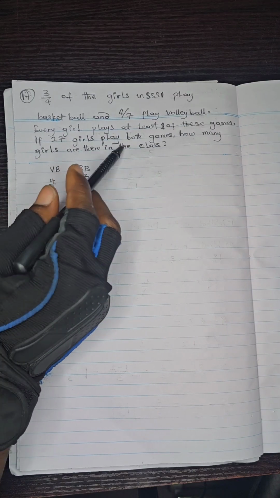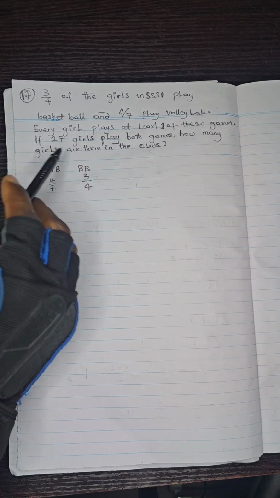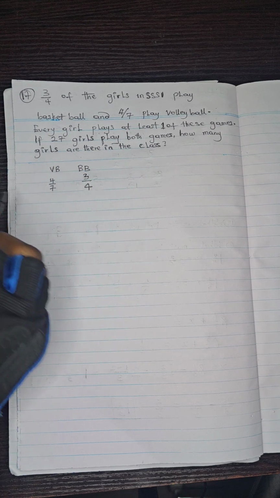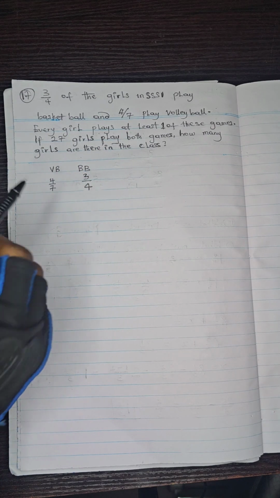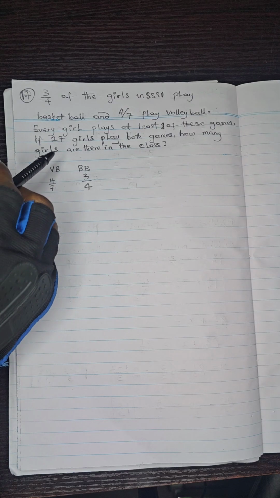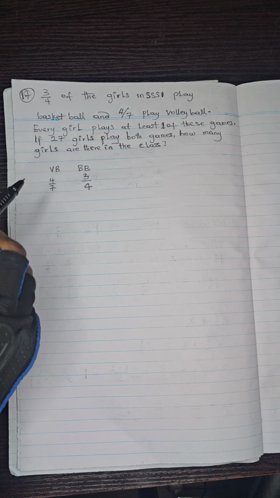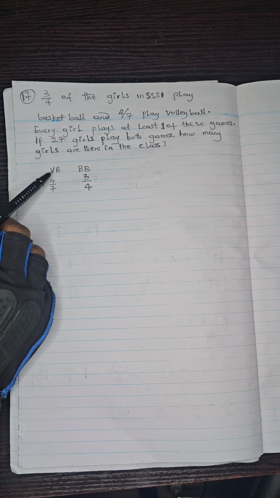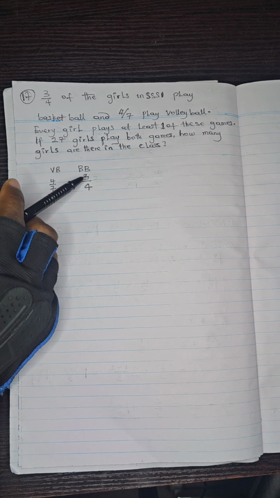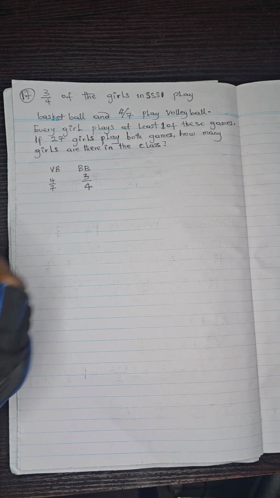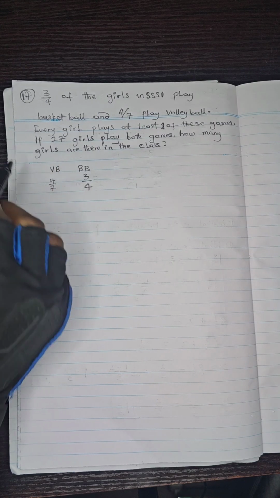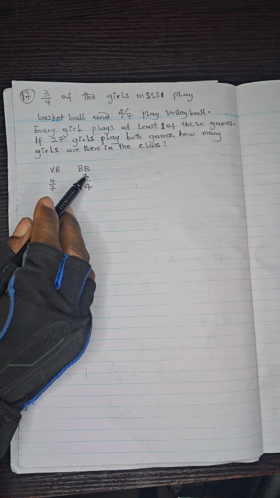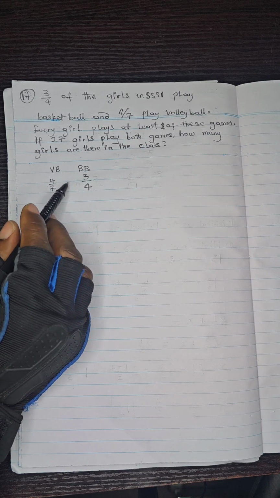If 27 girls play both games, how many girls are there in the class? Now remember what I said: whenever you're dealing with fractions, assume that the total is 1. So the total number of girls in this class is 1. They're telling us that 4/7x plays volleyball and 3/4x plays basketball. So the total number that play both games, because inside volleyball some play basketball, and inside basketball some play volleyball. How do you know those ones?